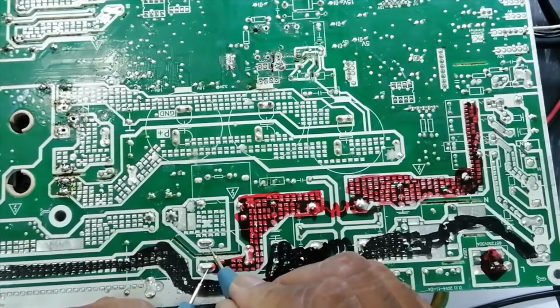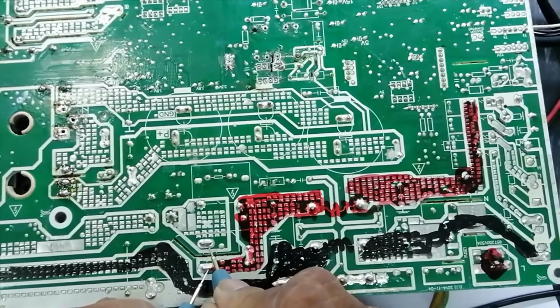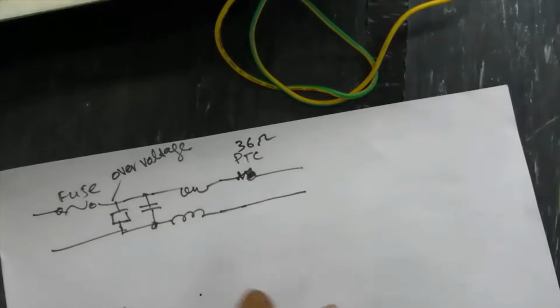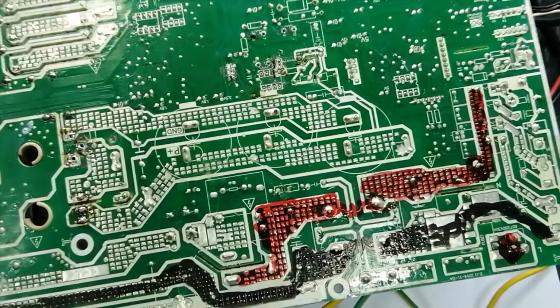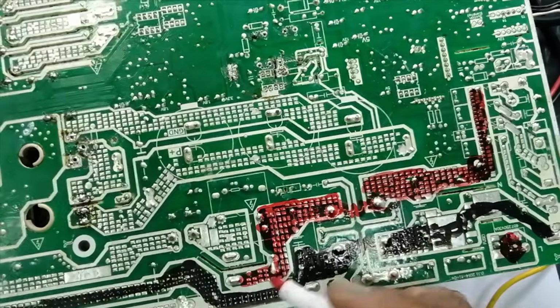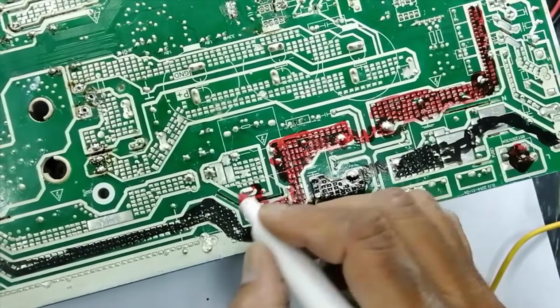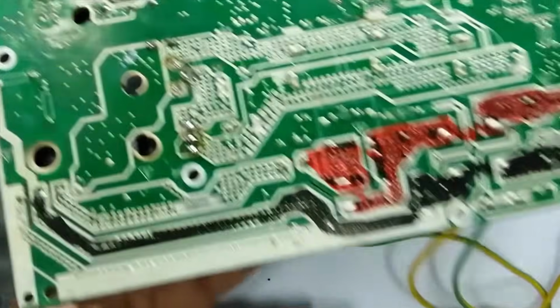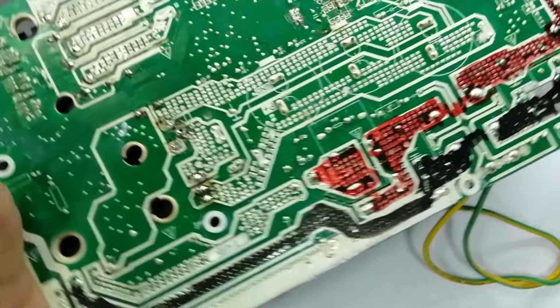In normal condition, its resistance is 36 ohm. Then our positive line from this PTC will reach here. What is that? That is another inductor.